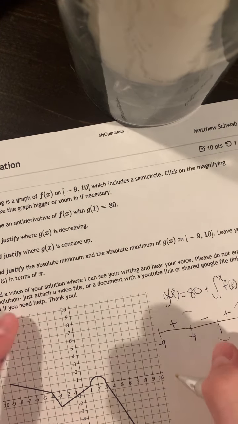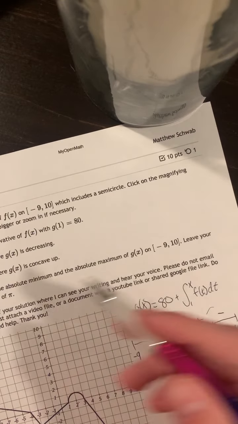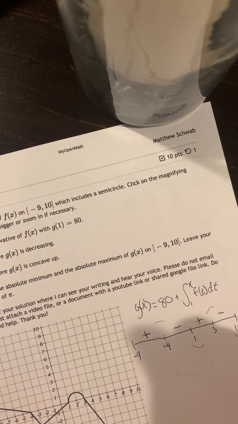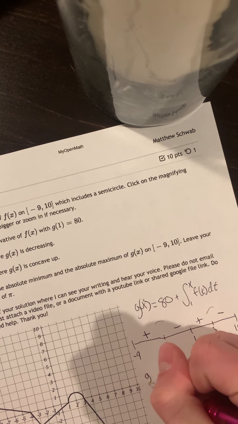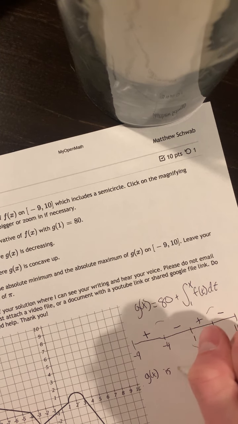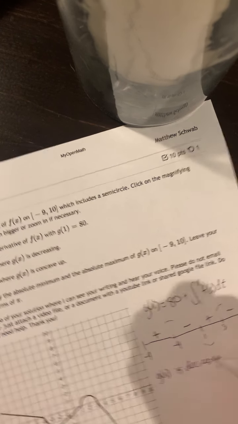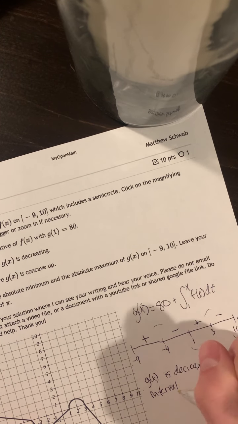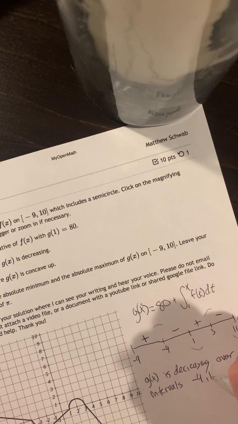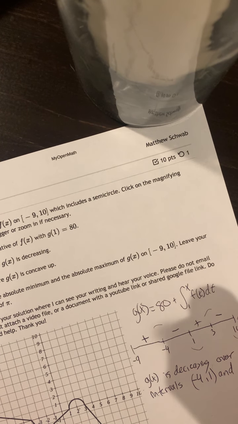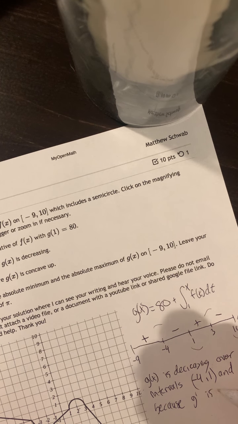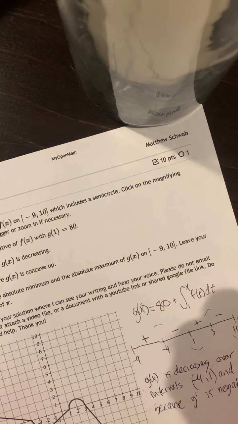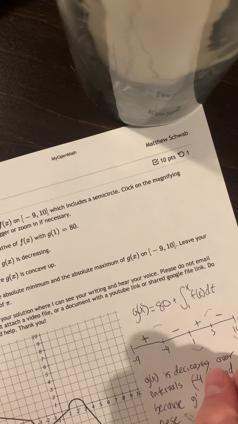Okay. And now here we can answer the first part of the question, and we know that g of x is decreasing over the intervals -4 to 1 and 3 to 10, because g prime is negative on these intervals.